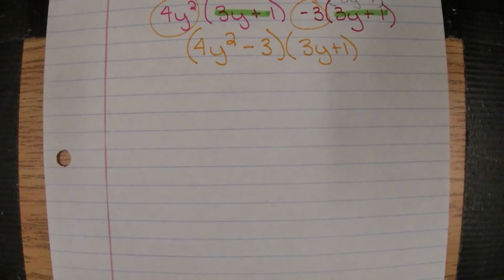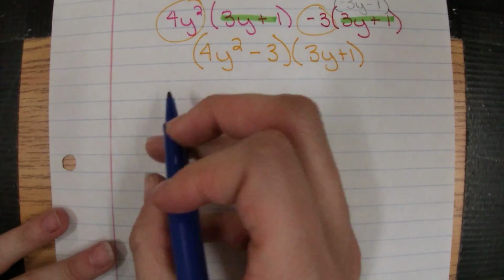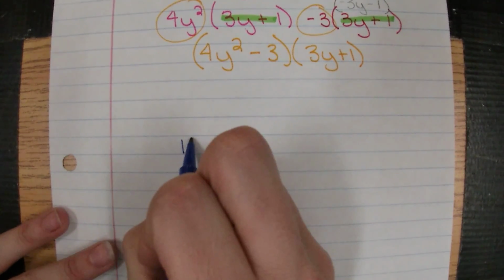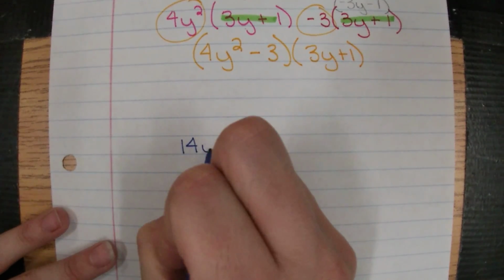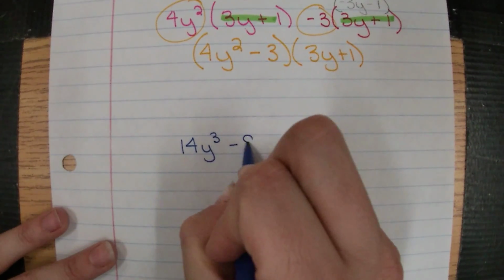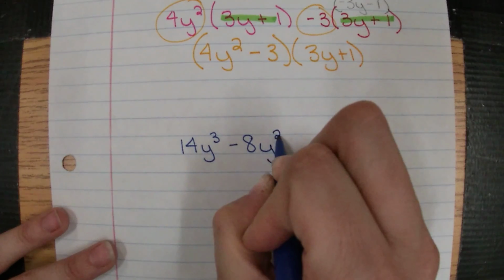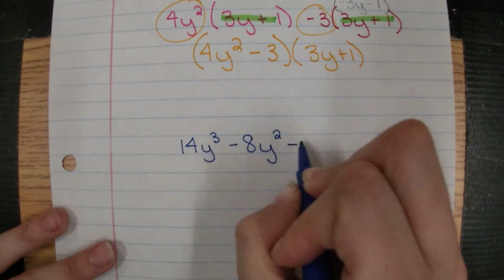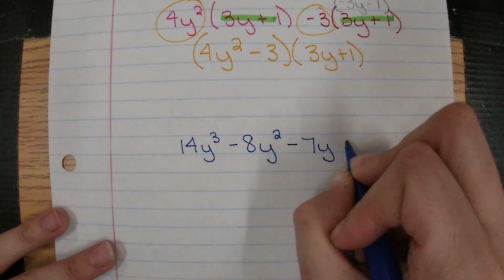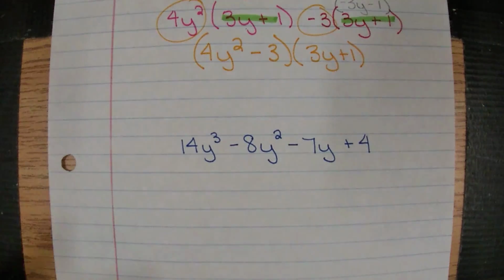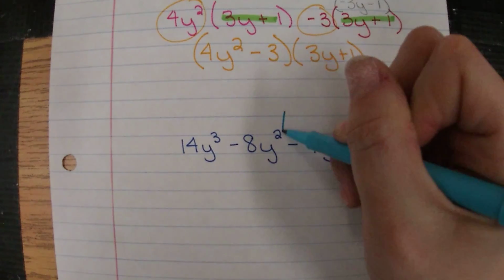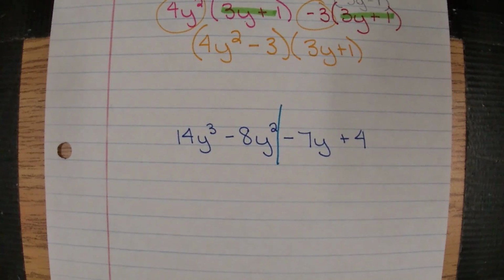Okay, so last problem we're going to take a look at here. Let's say we have 14y to the third minus 8y squared minus 7y plus 4. Okay, so we have 4 terms, which is good news. We're set up for grouping. So we'll split this in half.